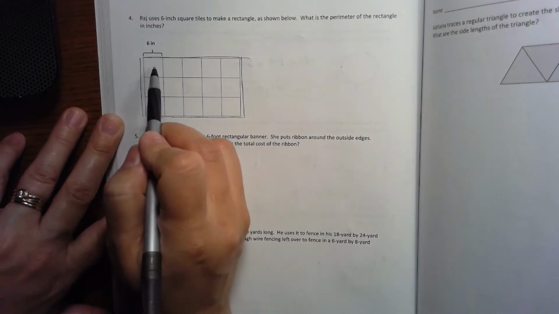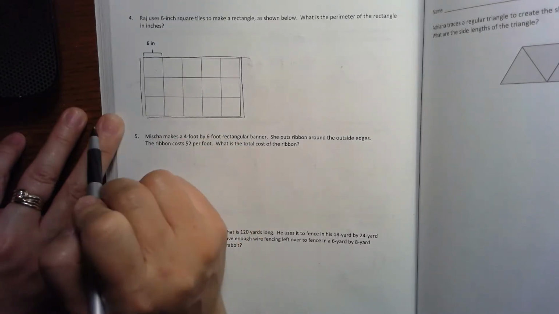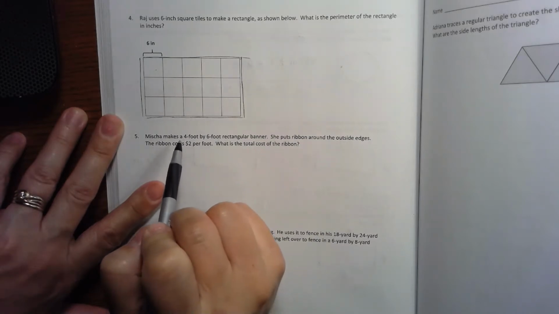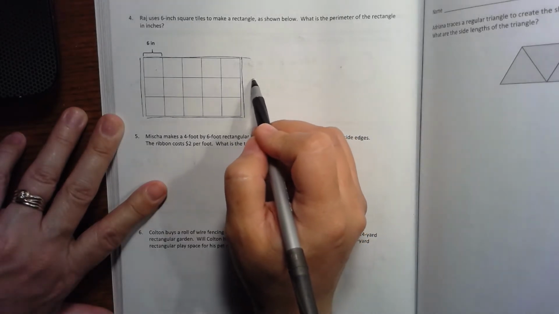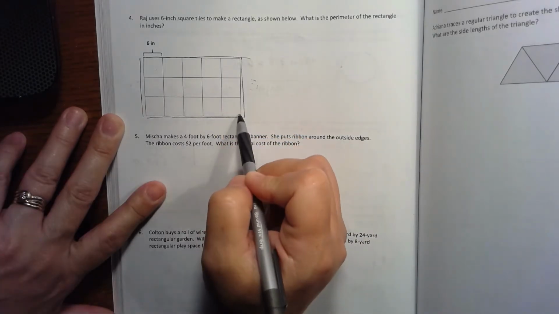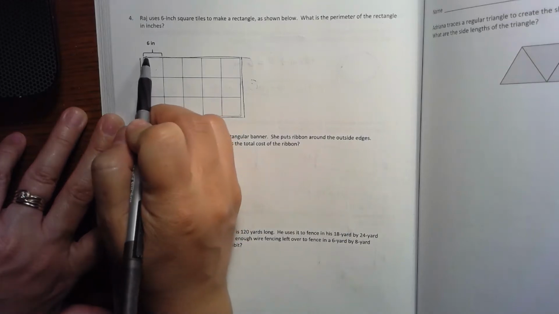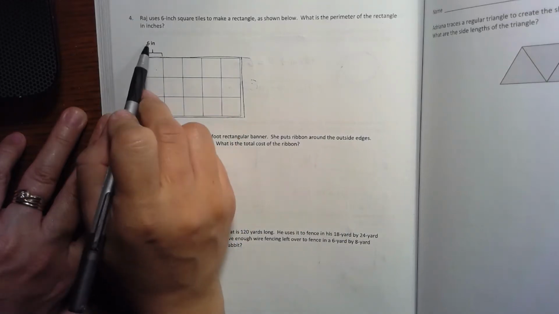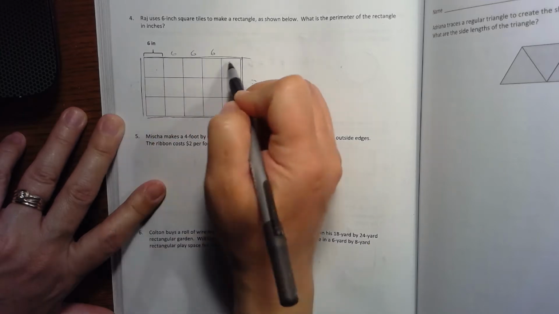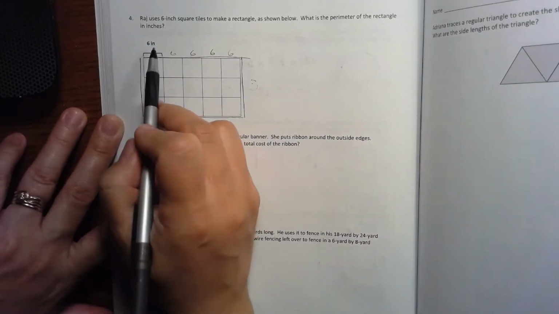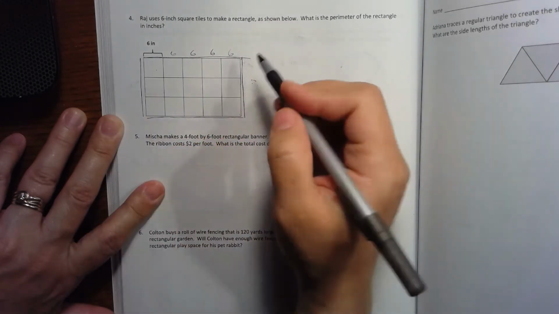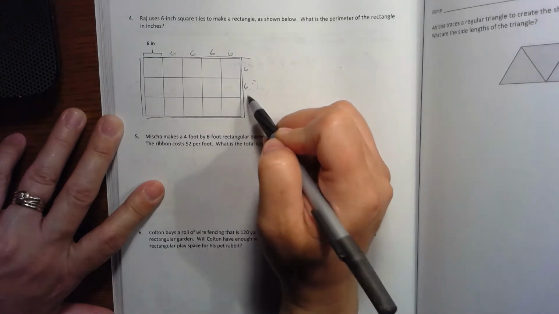But these units are not worth 1. So this distance is not 3, is it? I know in the past what we've been looking at, we counted this as 1 unit. But this time, each square is worth 6. So we have something much longer. We have 5 groups of 6. And on this side, we have 3 groups of 6.